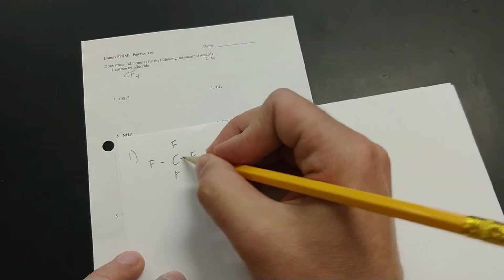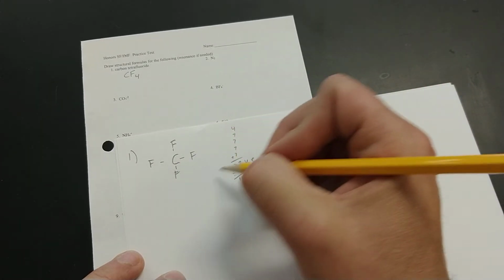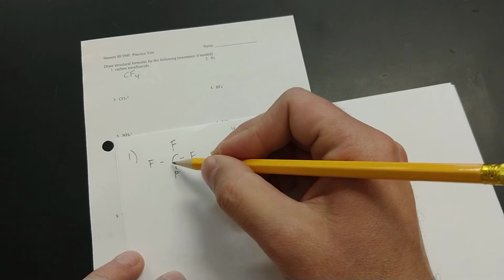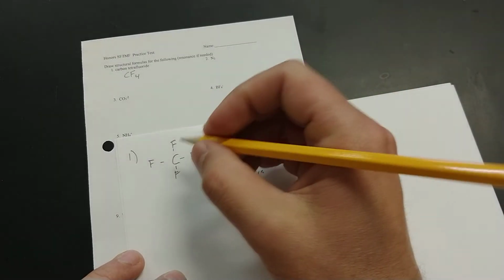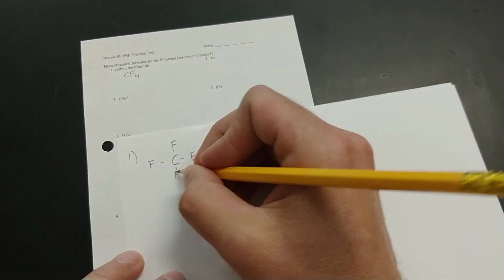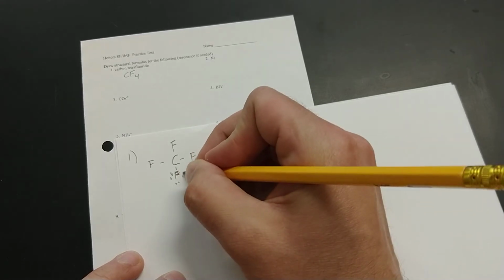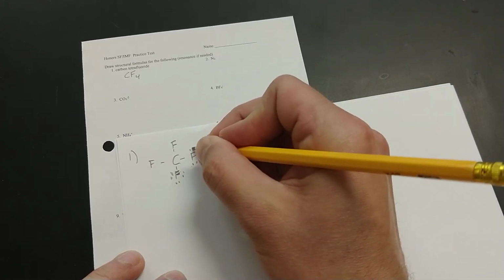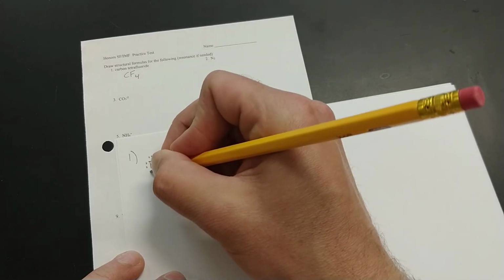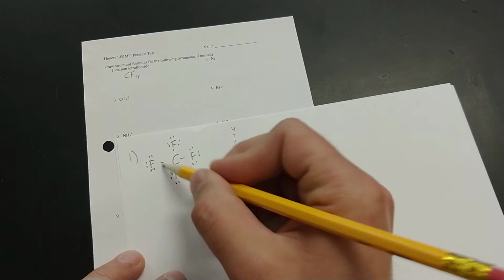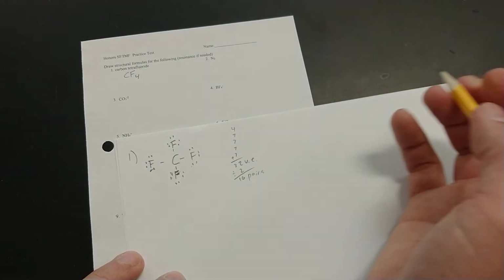So you put 1 pair between the carbon and each of the fluorines, and then you start distributing the rest of your pairs so that everything ends up with 4 pairs of electrons, unless you have hydrogen, which would only want 1 pair of electrons. So that's our 4 pairs. So 5, 6, 7, 8, 9, 10, 11, 12, 13, 14, 15, and 16. Now each of our fluorines has 4 pairs of electrons, plus our carbon in the middle has 4 pairs.